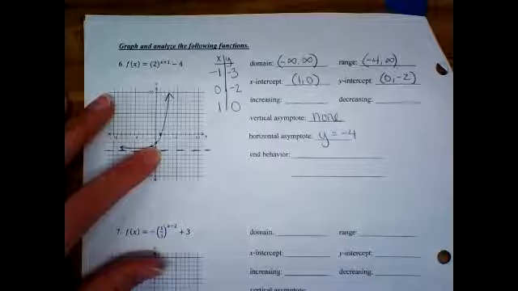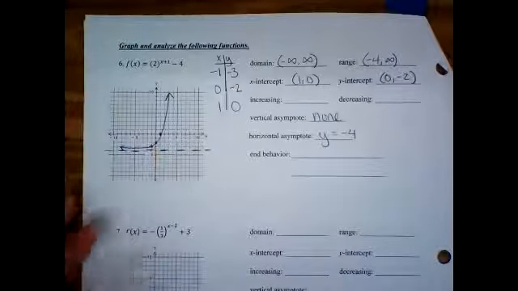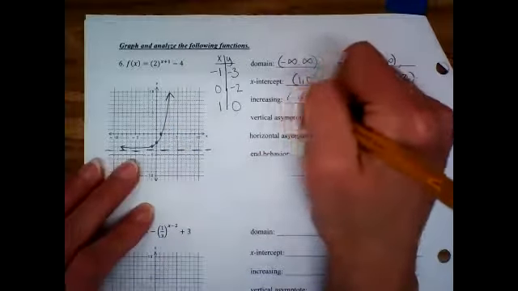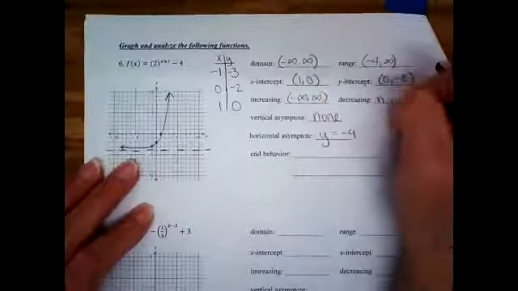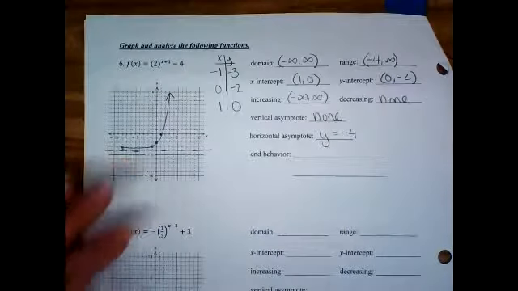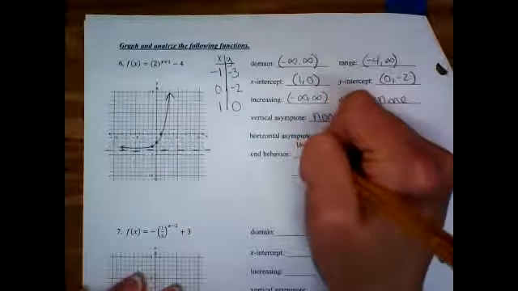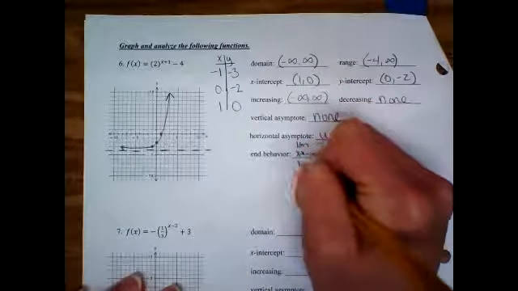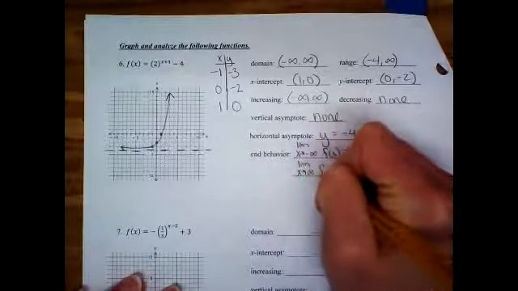Now, it will either be increasing or decreasing. It's not going to turn around. Is this graph going up or going down? Going up for all the time. Decreasing is none. It is exponential growth. And then your end behavior. It's going to be limit as x goes to -infinity of the function. Limit as x goes to positive infinity of the function.